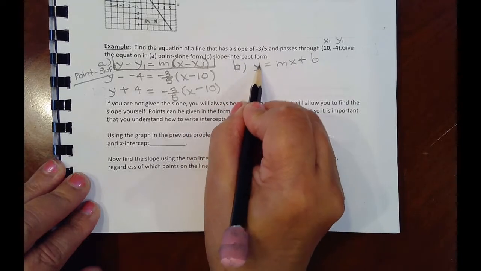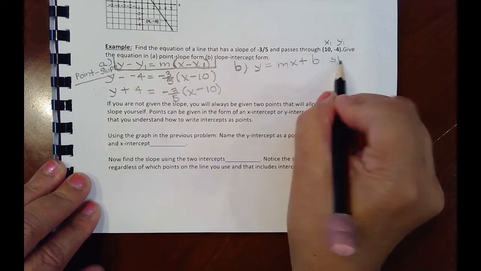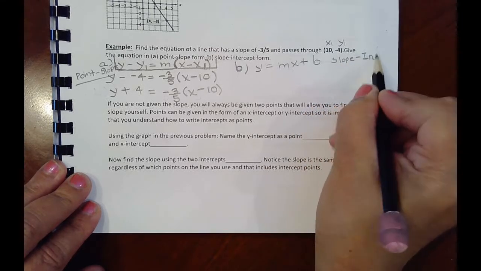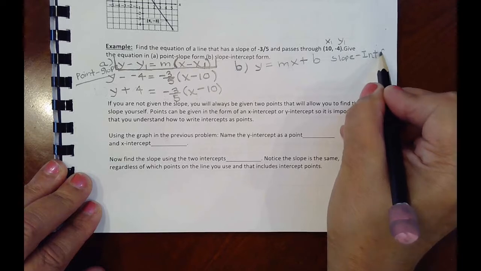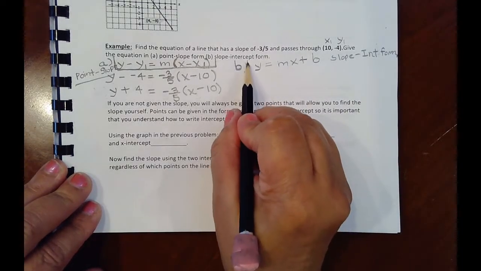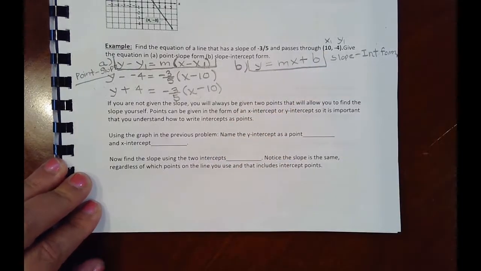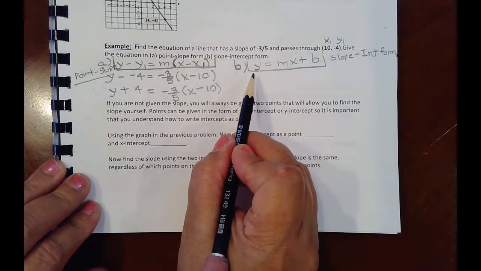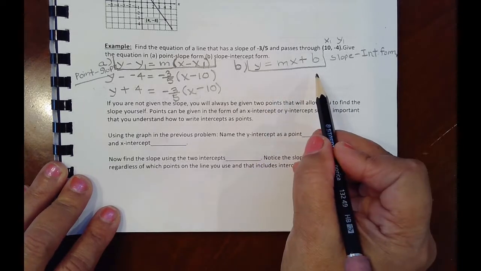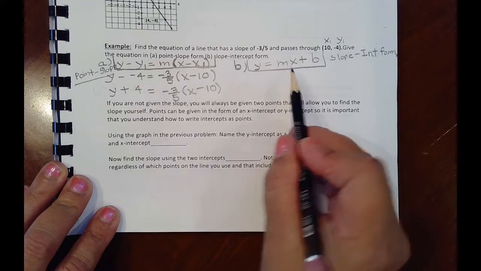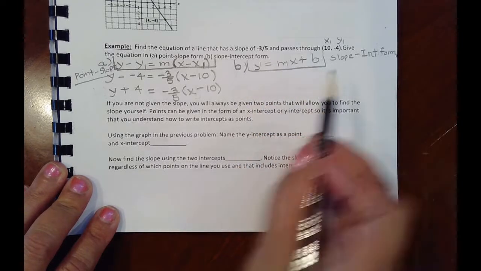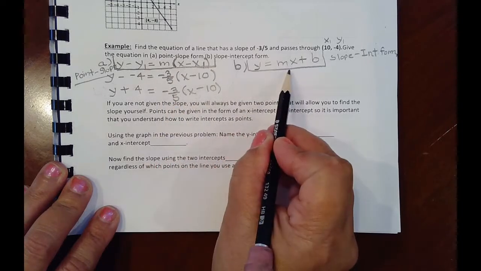When you go to give it in this form, which is called slope intercept form, and I'll abbreviate that a little bit, well, in that form, you need to make it look like this. Notice that in this form, y is isolated. There's no parentheses here, and all the other terms are on the other side. All the x terms are on the opposite side that y is on, as well as the y-intercept. So you're going to go from this answer to this answer.